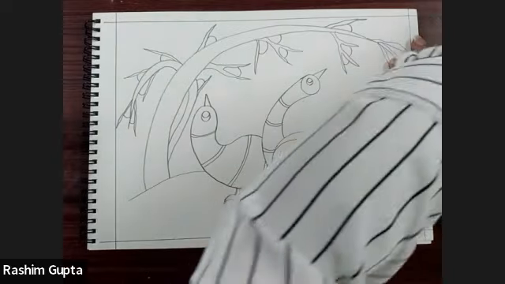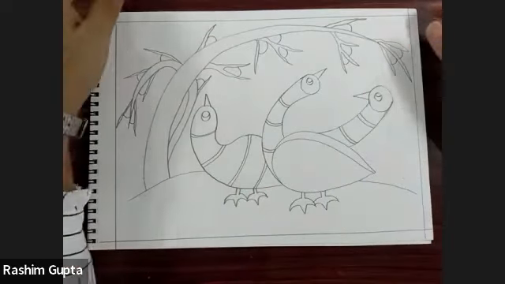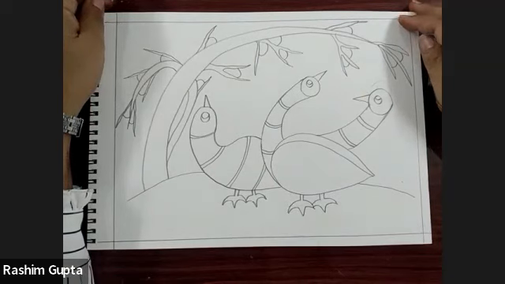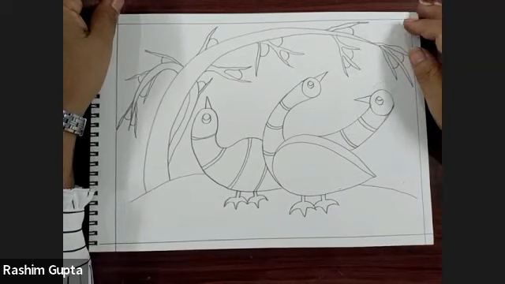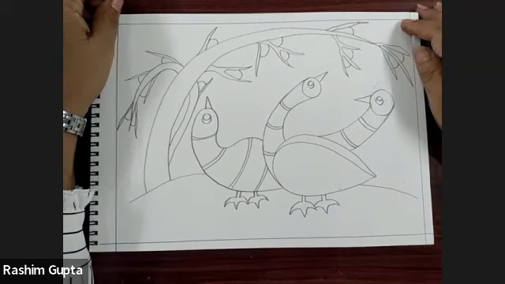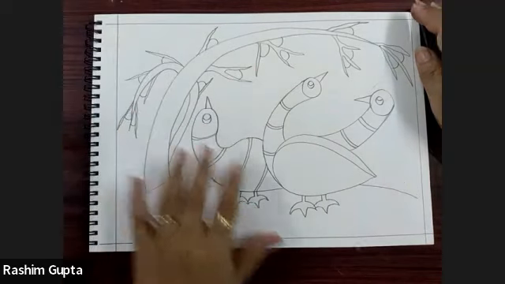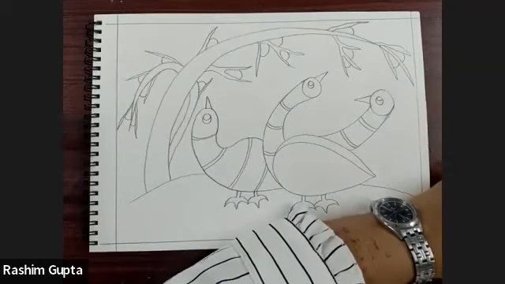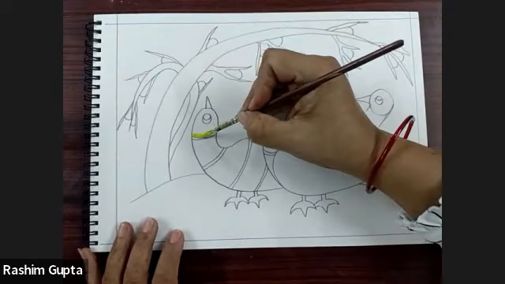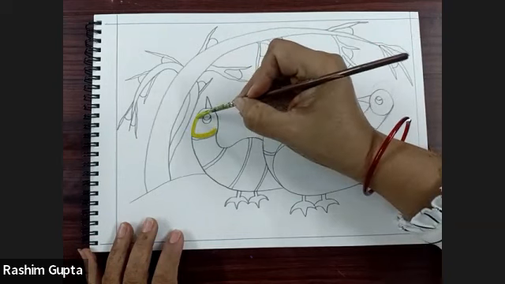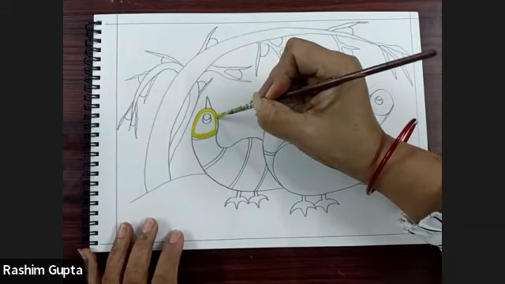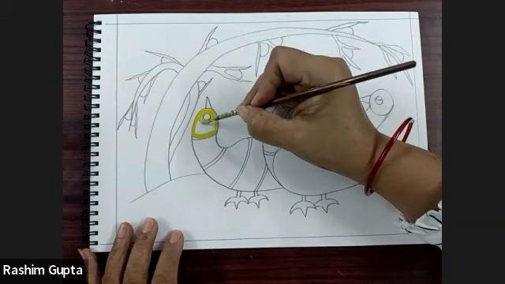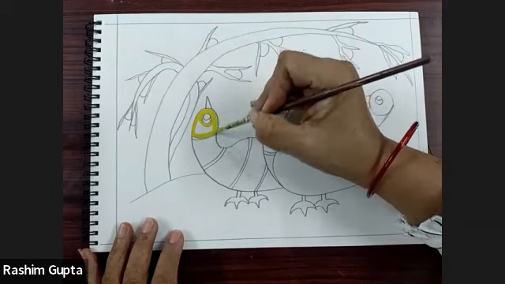If you are using the poster colors, please make sure you dilute it with a little bit of water. Shake it first and then dilute it with a little bit of water. Yes, a big brush for the bigger spaces, small brush for the smaller, thin spaces. So I'm going to start with this and I'm going to use the yellow and orange. See, I'm not going to fill the same color in the whole thing, just the part I'm going to fill the different color.